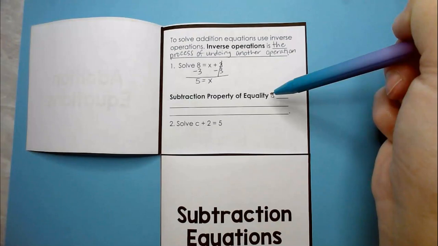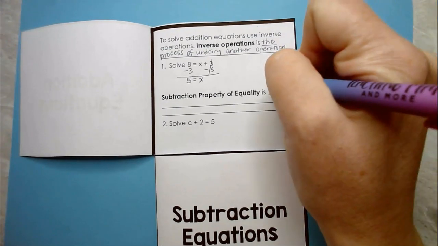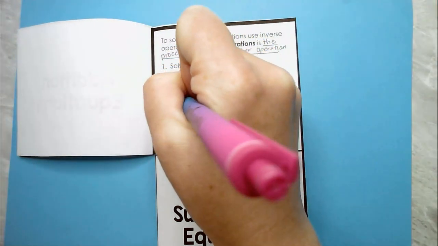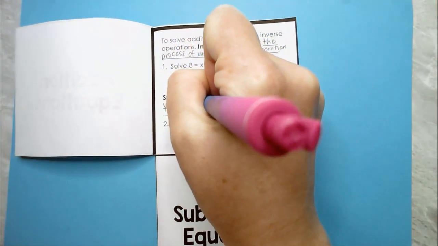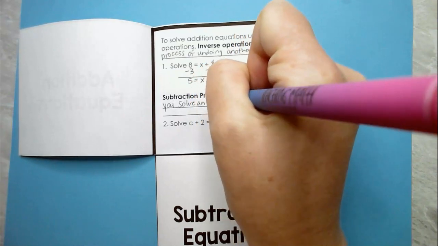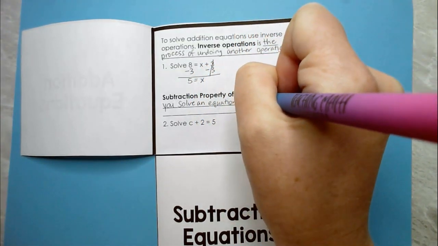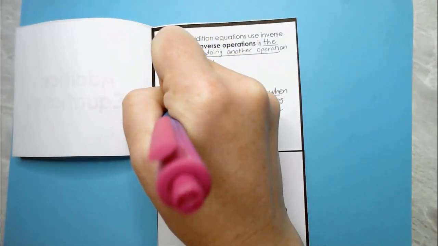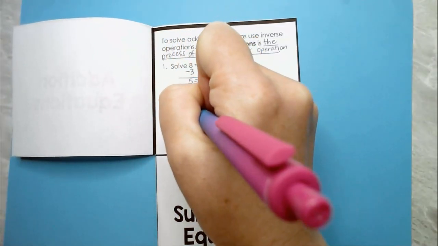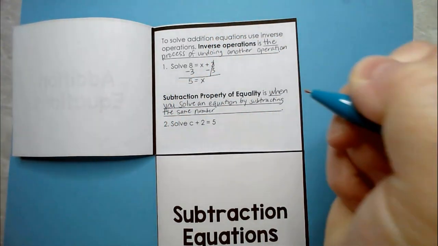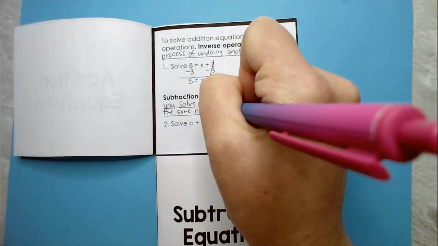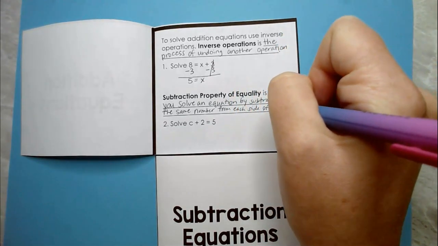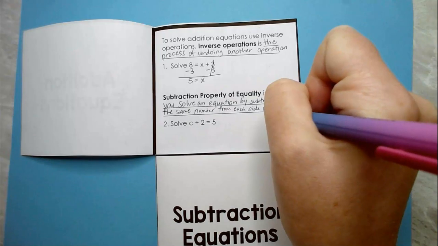Subtraction property of equality is when you solve an equation by subtracting the same number from each side of the equation.